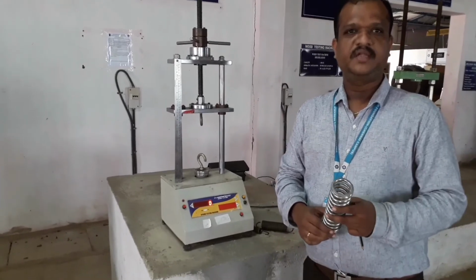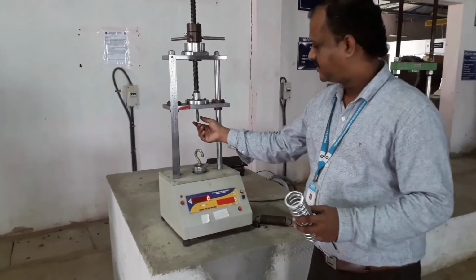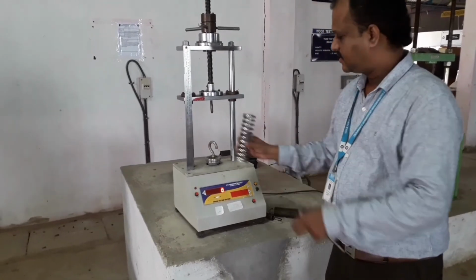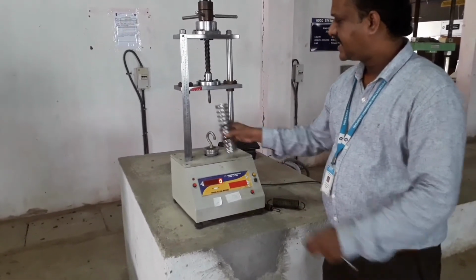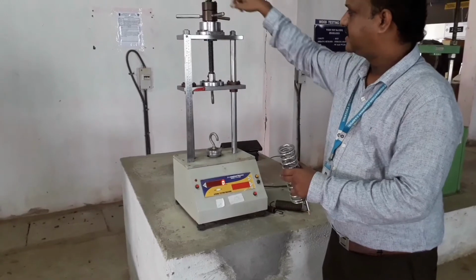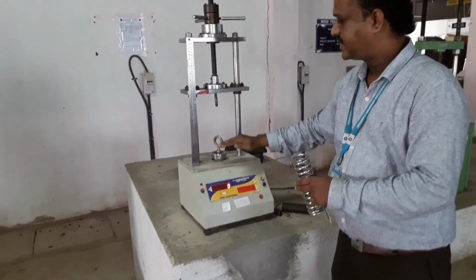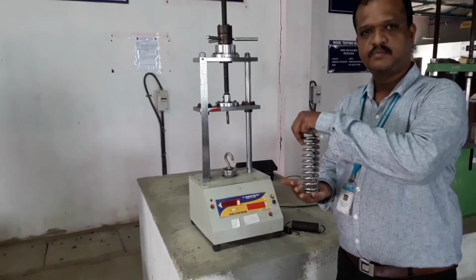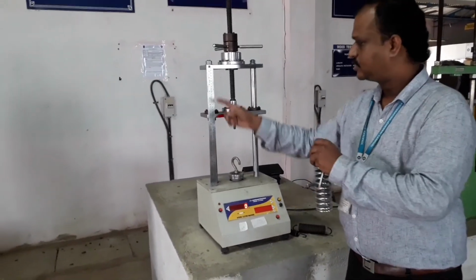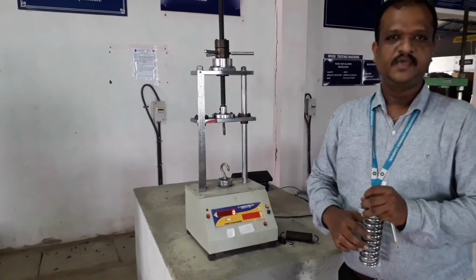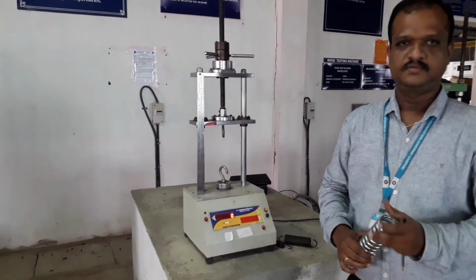Suppose I need to conduct a compression test. Then you should remove these 2 hooks, fix them over there, and rotate this particular elevator screw. It will move in the downward direction, and the spring will compress. Then again you note down the same deflection value, substitute it in the table, then do the calculation.